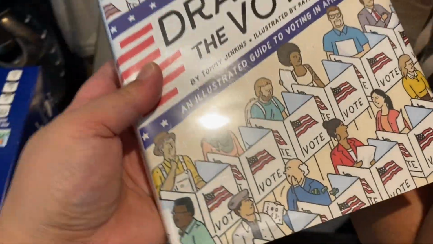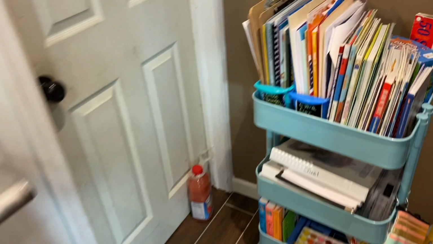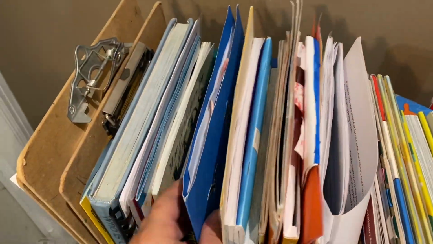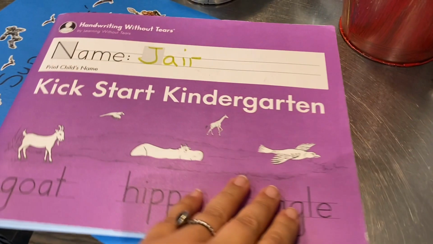All right, you guys, so it's now about 10 o'clock. We're gonna start our day. JL's starting to read this Drawing the Vote book. And then I'm gonna do independent work with me and JJ while Jonah does his Teaching Textbooks downstairs. So yeah, this is how we get started.